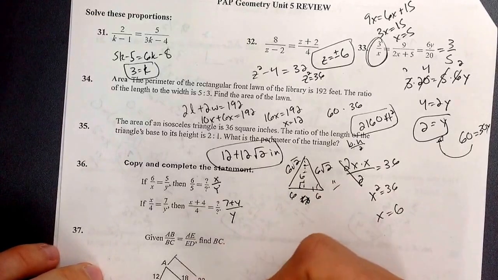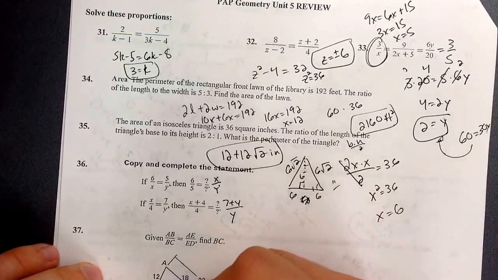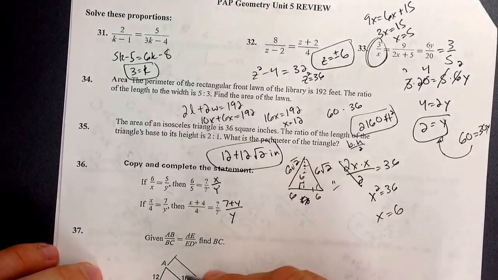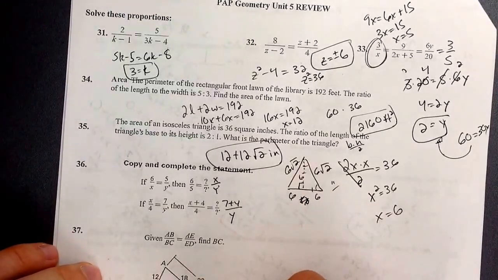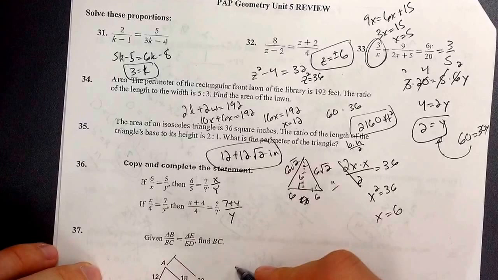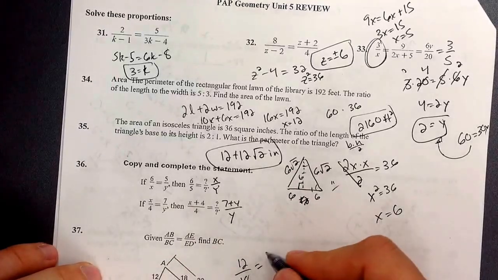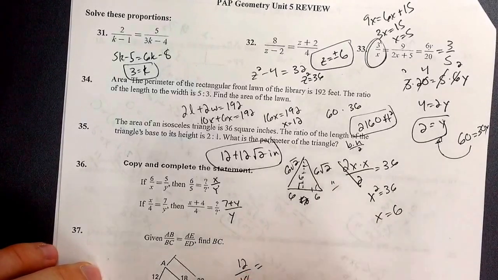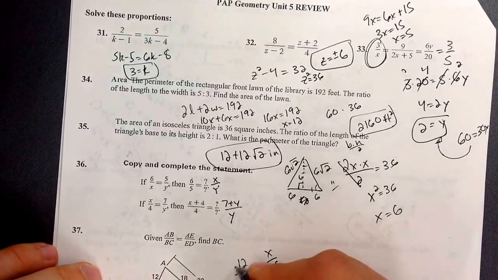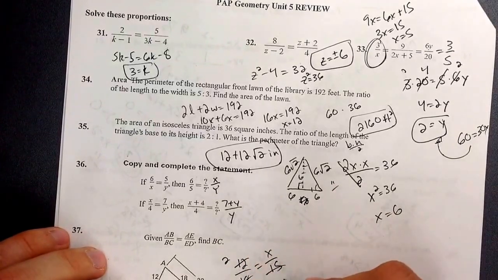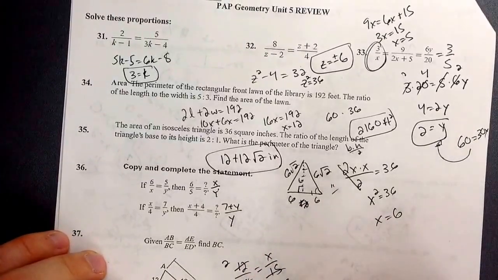These two are similar. They've got AB to BC is the same as AE to ED. I'm just going to make my numbers a little bit smaller. This will be 15. So 12 is to 18, just like we'll call this x because they want BC. 12 is to 18, just like x is to 15. Take a chance and reduce. This is going to be 2 over 3. 5 to 1, so x is just going to be 10.